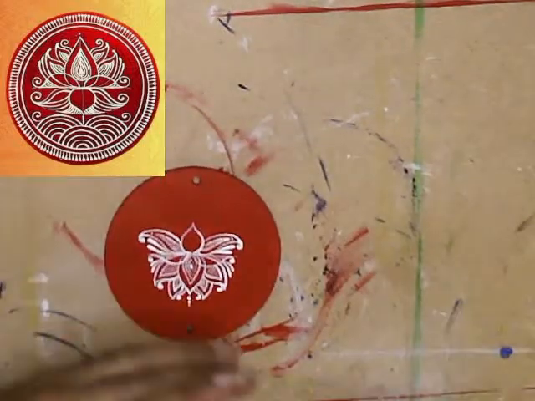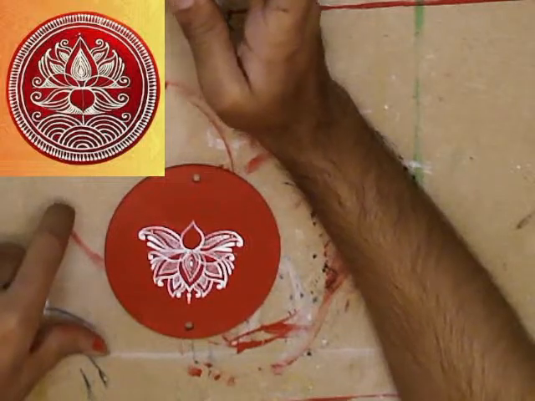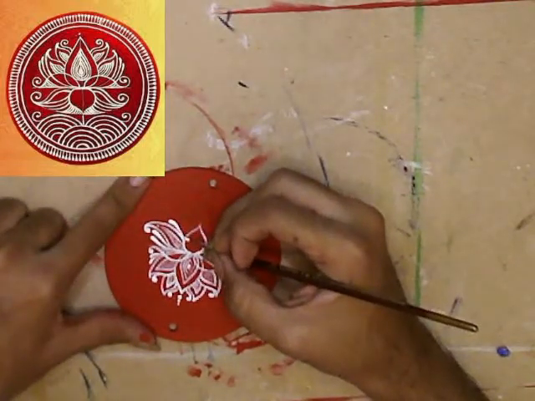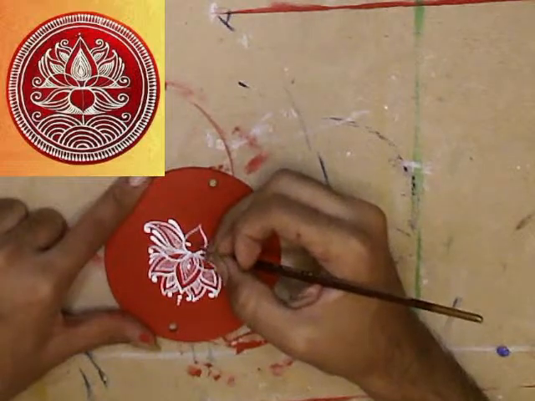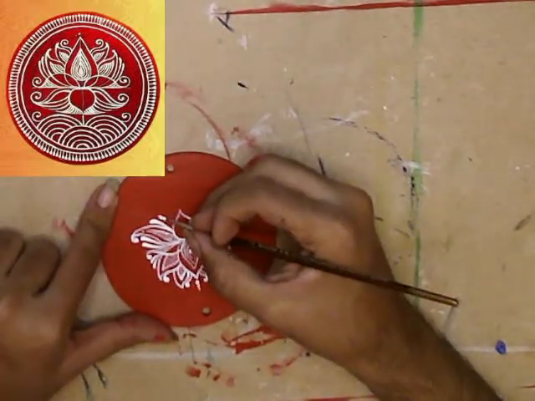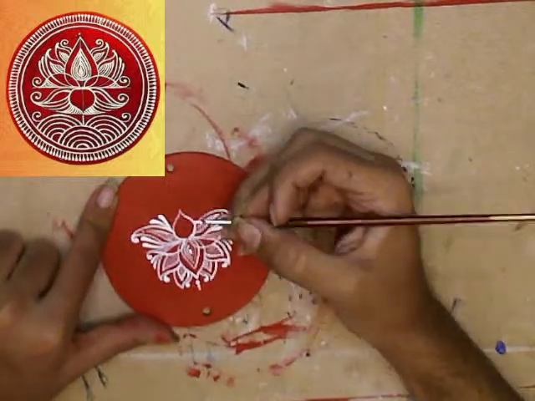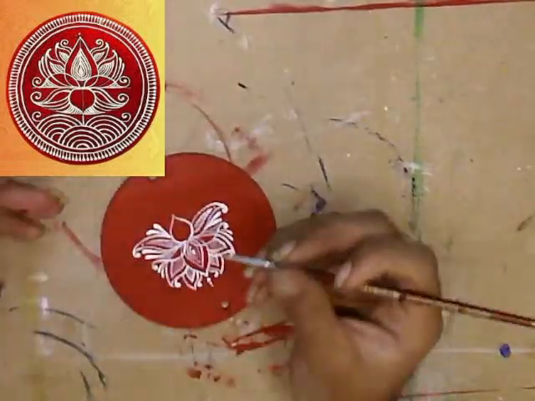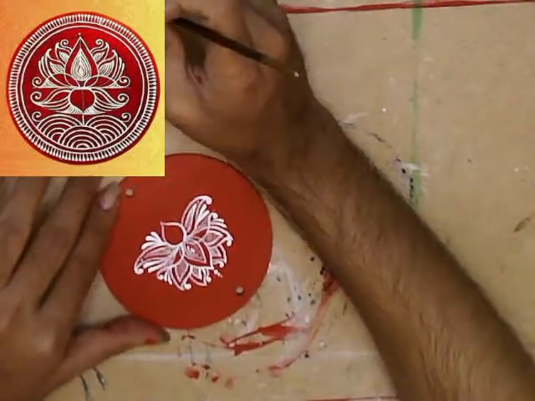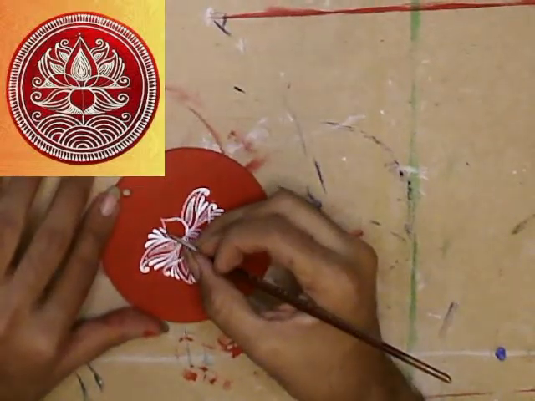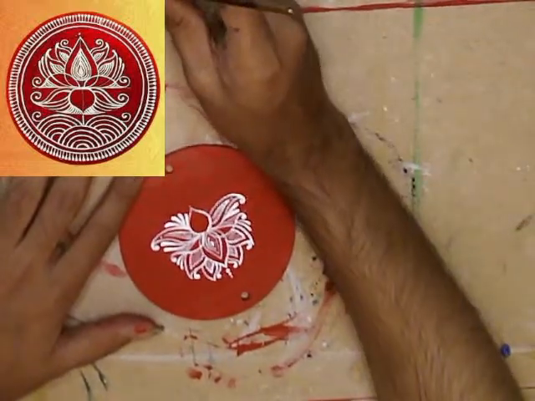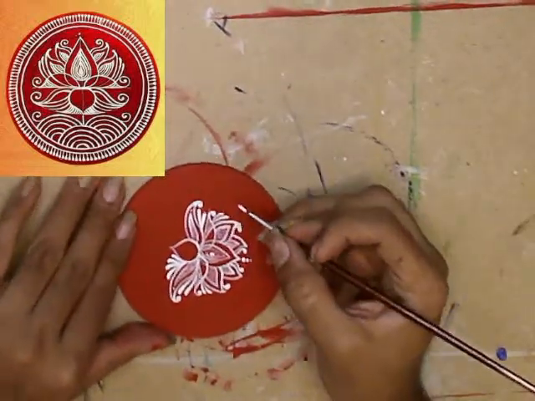Turn the coaster upside down to make the lines over here. Like this, and then few more over here.